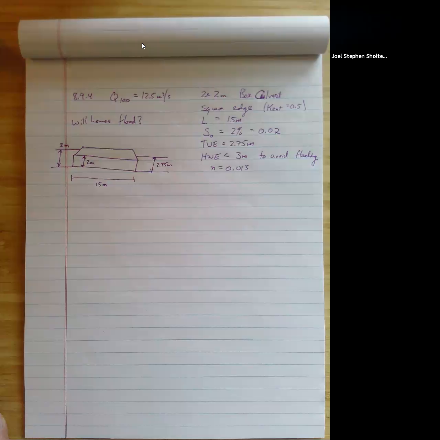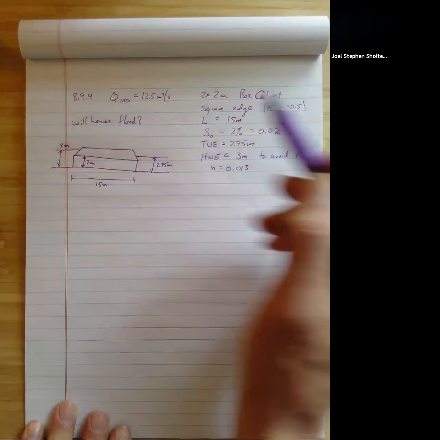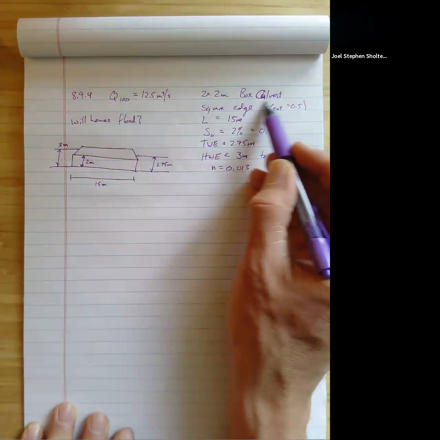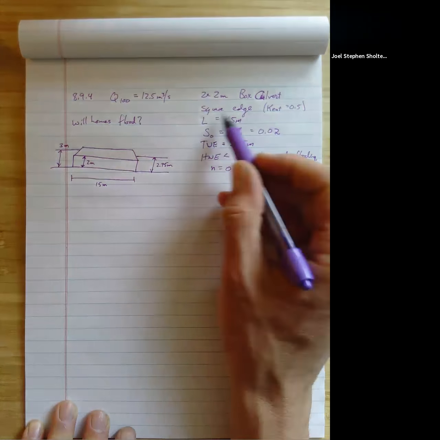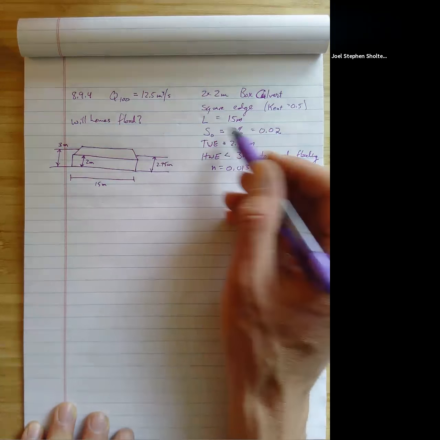The last question, 8.9.4, we have a culvert that's a 2x2 box culvert, 2x2 meters. And they give us a bunch of information: square edge entrance, so that's our K entrance, the slope, the length.